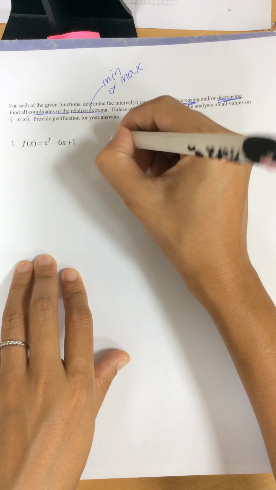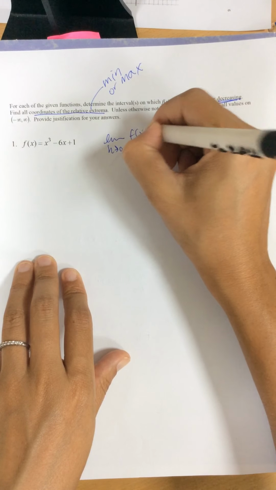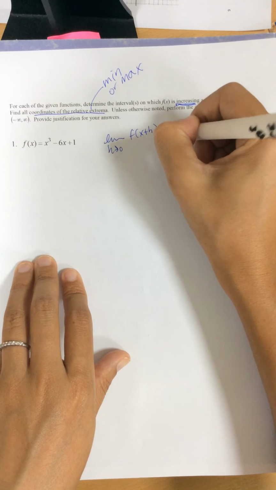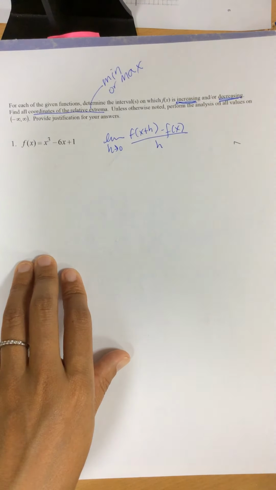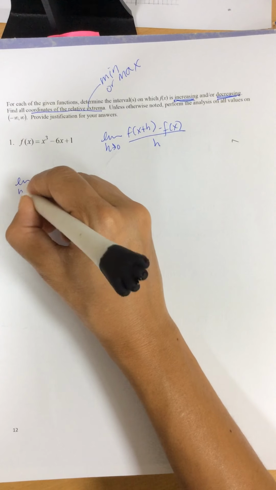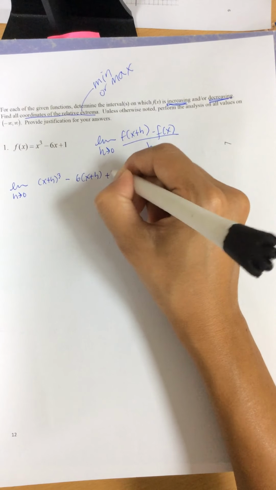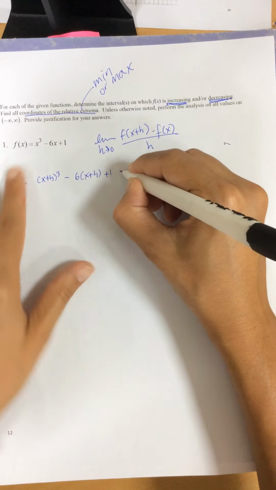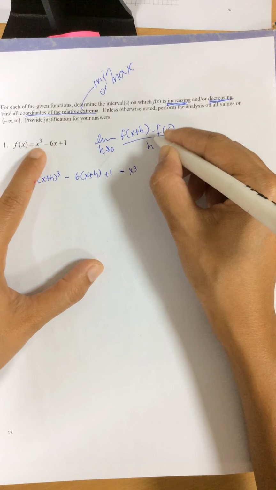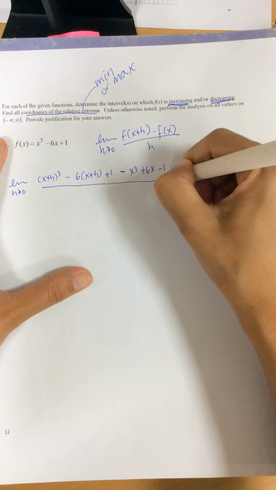So if we need to find the derivative, remember we have to use our definition of a derivative, and I'm going to use the one with an h in it. If you don't like the one with an h in it, you can use the other variables, but I'm going to do that, okay? So if I'm taking the limit as h goes to 0 of f of x plus h, it's going to be x plus h cubed minus 6 times x plus h plus 1, then take away the original function. So take away x cubed. I'm going to distribute this minus here. Plus 6x minus 1 all over h.